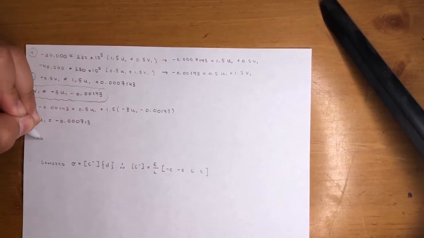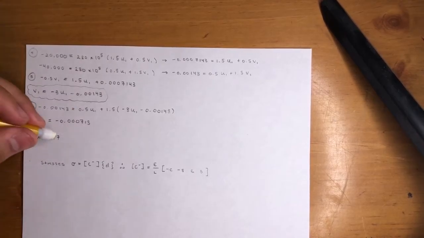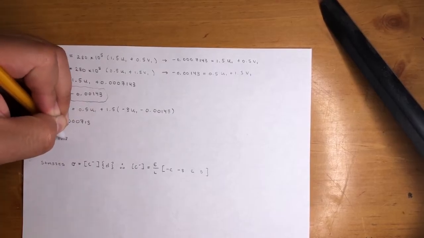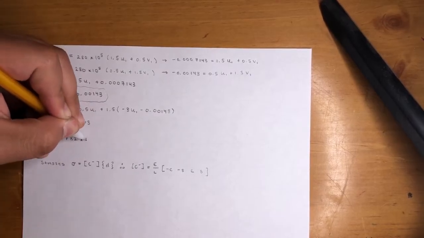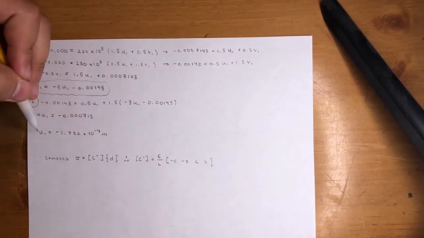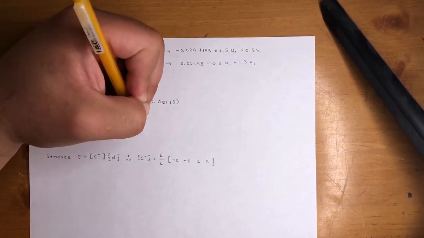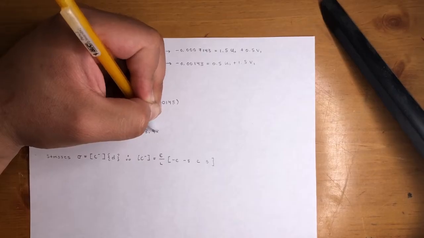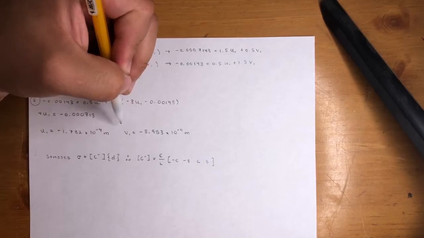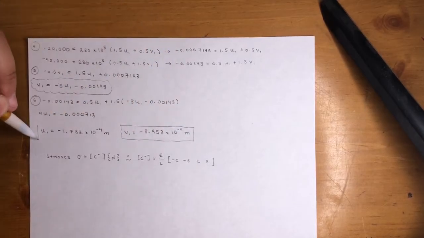That means u1 is equal to -1.782 times 10 to the -4. And again, this is in meters. Then plug this u1 in here, and you'll get v1 is equal to -8.953 times 10 to the -4 meters. Cool. So we got this u1 and v1.